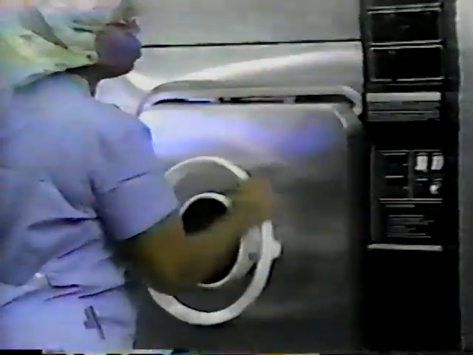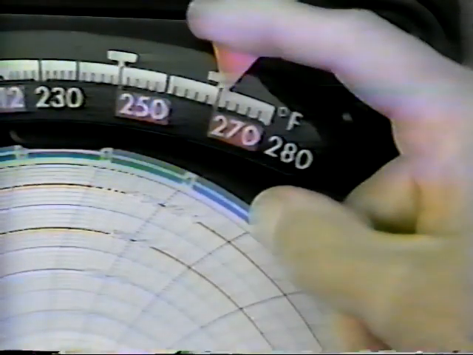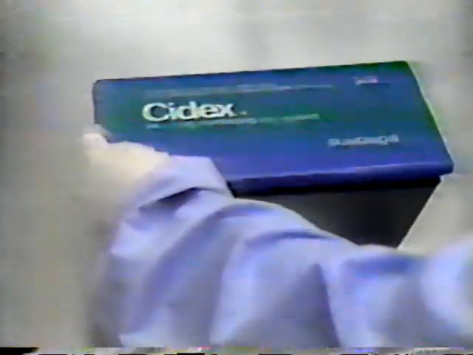Principle number 1. All items used within a sterile field must be sterile. There are many ways to kill microorganisms to provide sterile instruments or supplies. Sterilizing agents include steam, ethylene oxide gas, liquid chemicals, dry heat, and radiation.